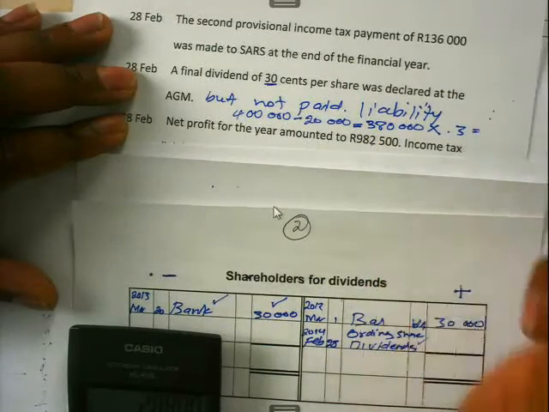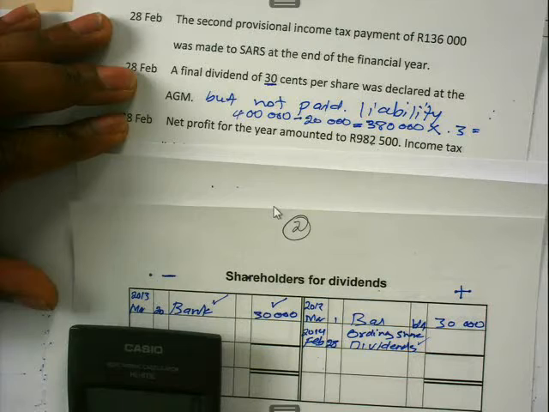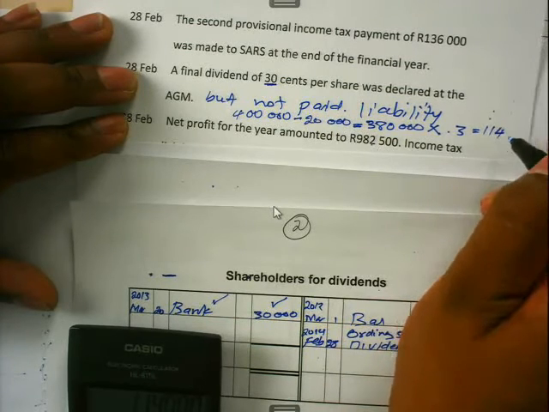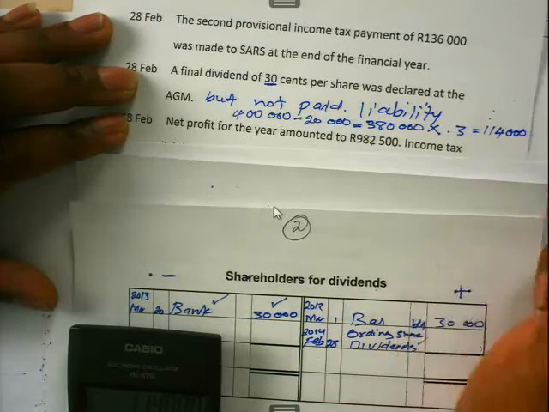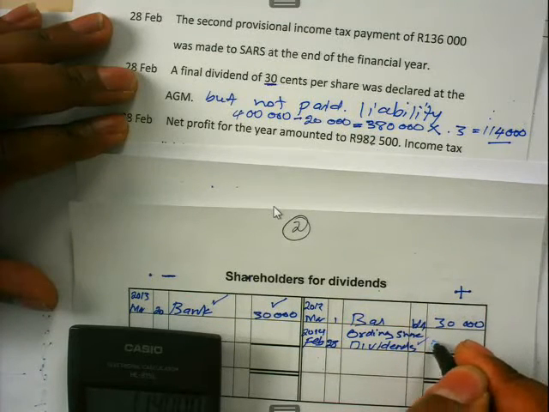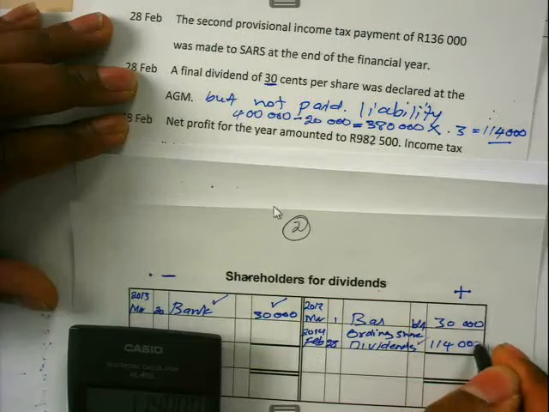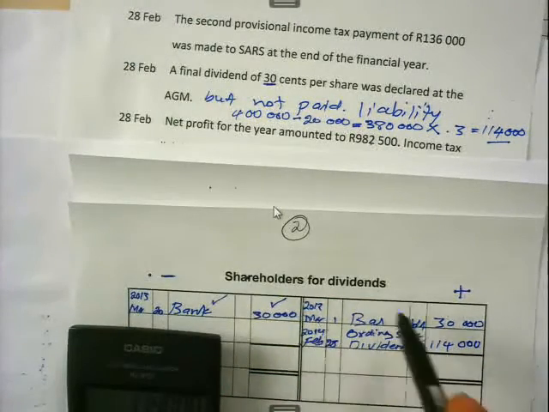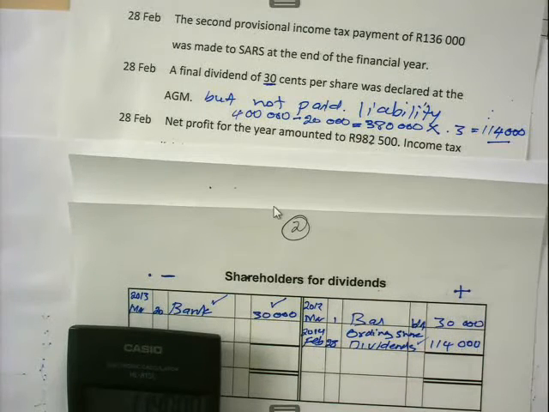Therefore, we are going to multiply that by 30 cents. That will give us 380,000 shares multiplied by 30 cents. It gives us 114,000, which means we owe shareholders 114,000. Shareholders for dividends is a liability. To increase the liability account, you must credit the account.